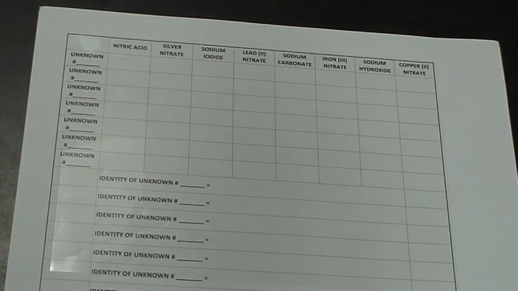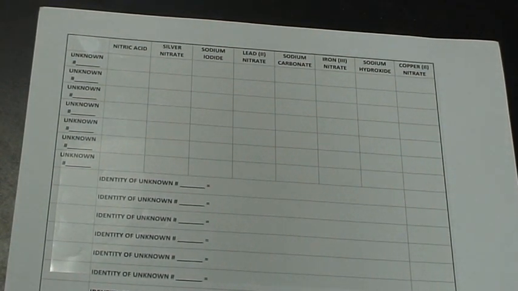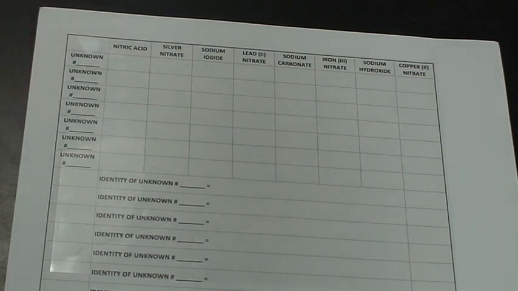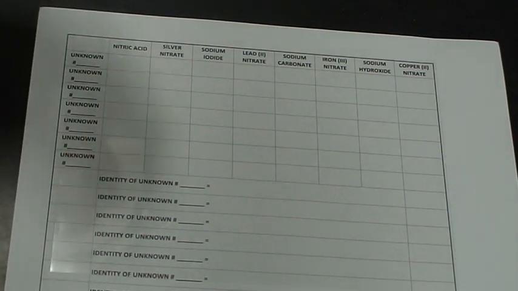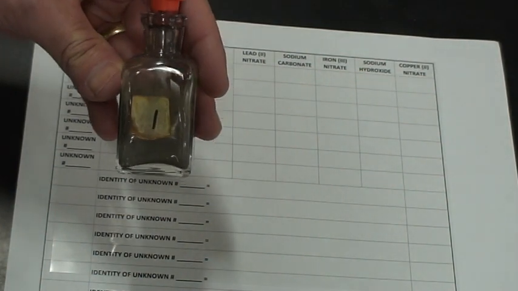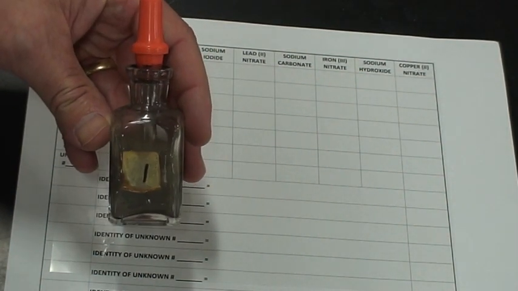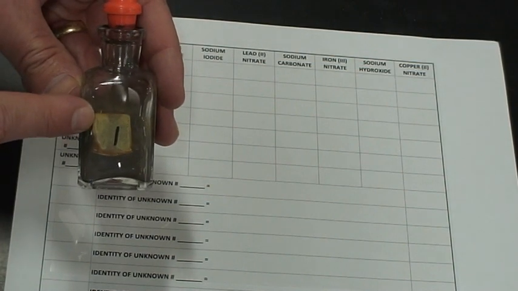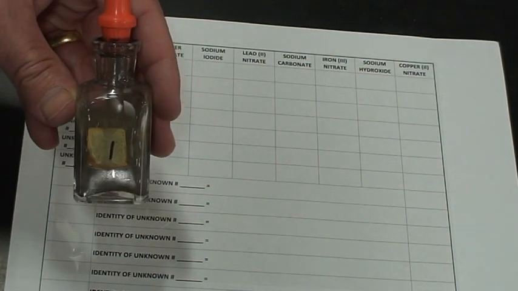Okay, so now for part 2 of the 8 solution lab. What you'll notice is we're going to use the same concept, the same grid sheet, to take our 8 solutions that we know, but now we don't know what the unknown solution is. So I've got 31 different beakers like this, different containers like this, and what we're going to do is we've got to figure out what this unknown is. Okay, they're going to be numbered 1 through 31.